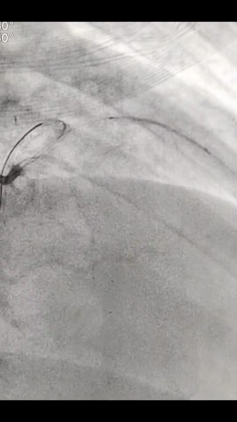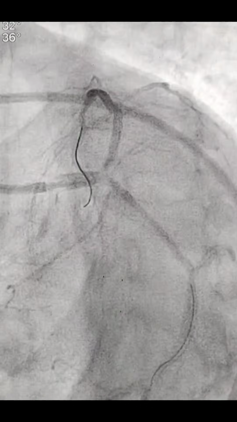With IVUS guidance, we decided to put a stent of 2.25 by 24 in this mid LAD in the bend. Generally in the mid LAD we used to stent like 2.5, but with the IVUS guidance the area was small, so we took a 2.25 stent, and then we inflated the stent at around 12 atmospheric pressure. And now this was the picture.